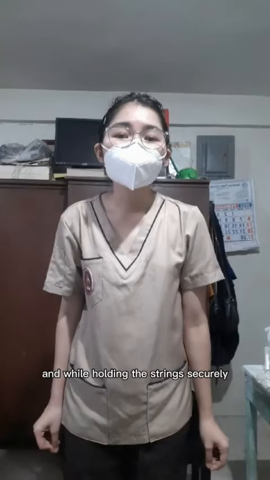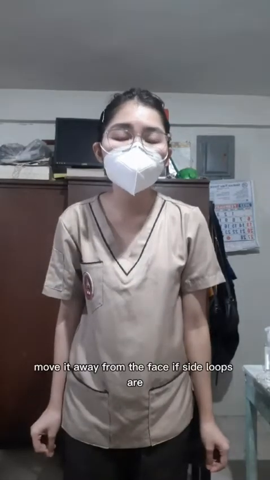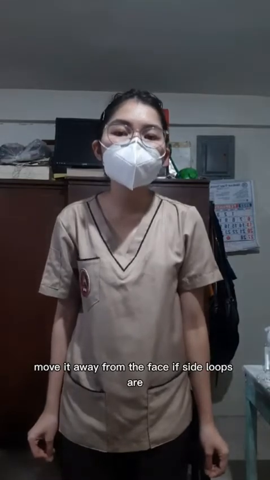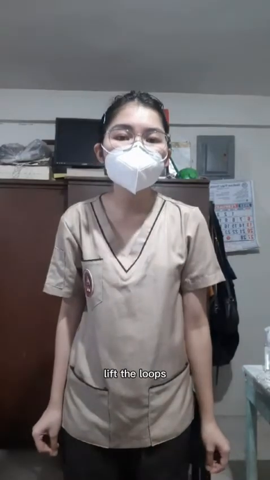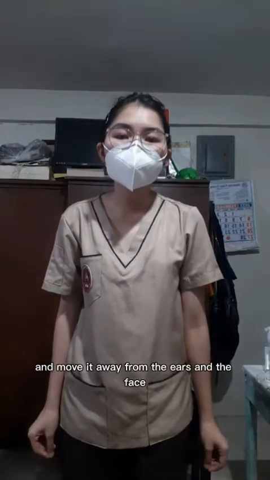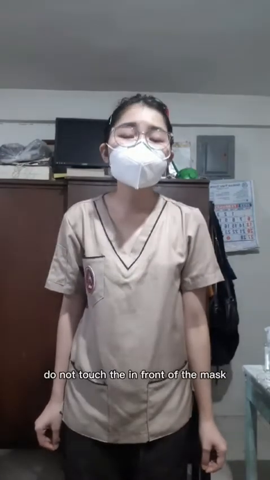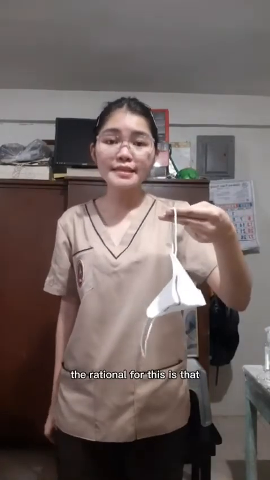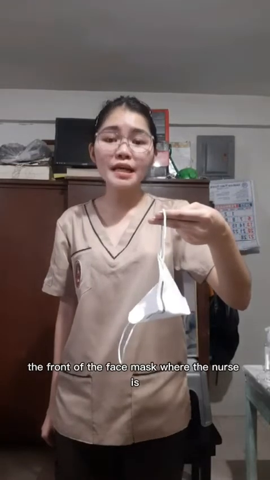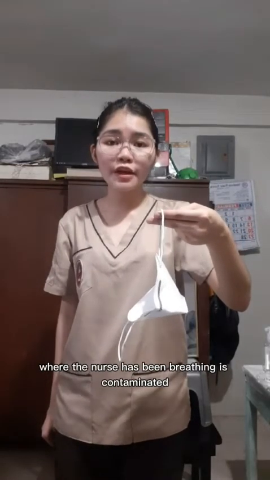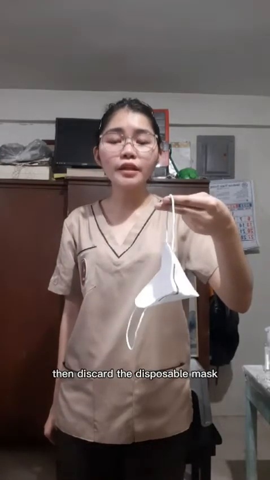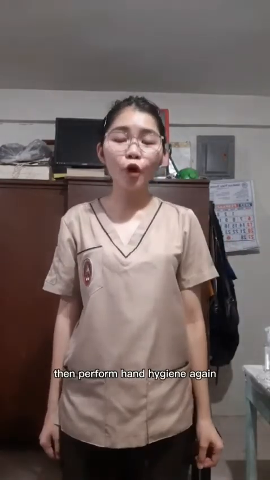Then, untie the top strings, and while holding the strings securely, move the mask away from the face. If side loops are present, lift the loops and move the mask away from the ears and the face. Do not touch the front of the mask. The rationale for this is that the front of the face mask, where the nurse has been breathing, is contaminated. Then discard the disposable mask in the appropriate container. Then perform hand hygiene again.